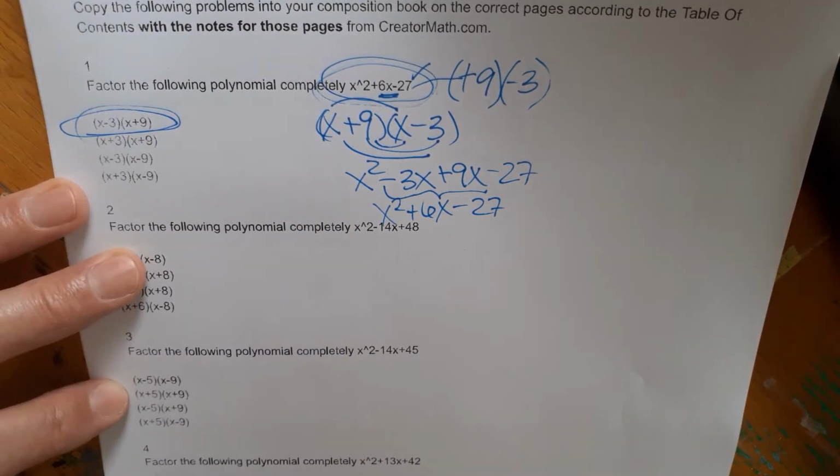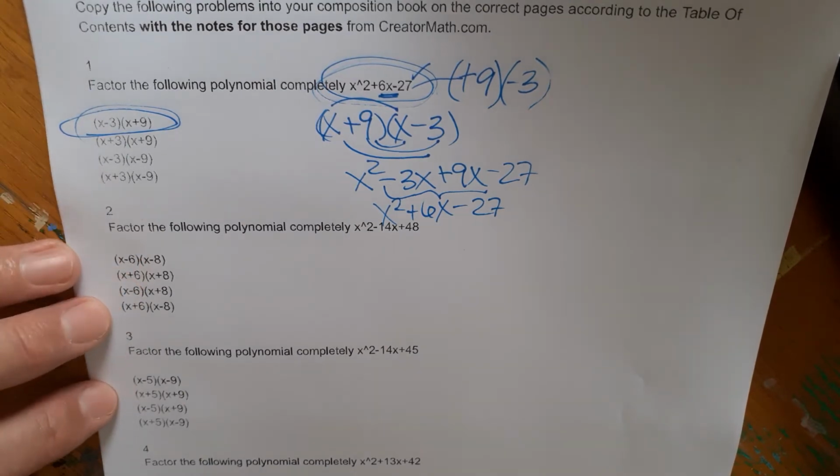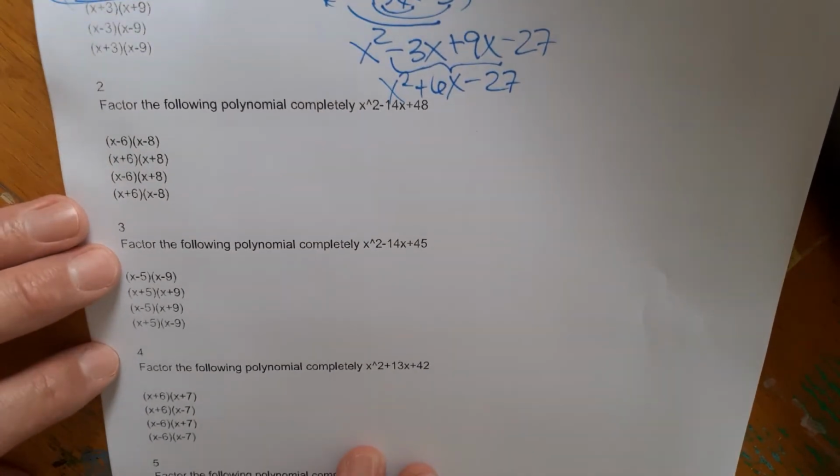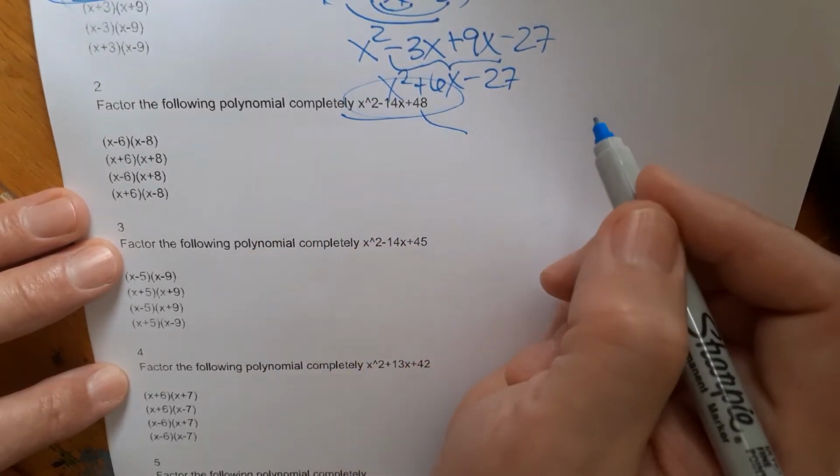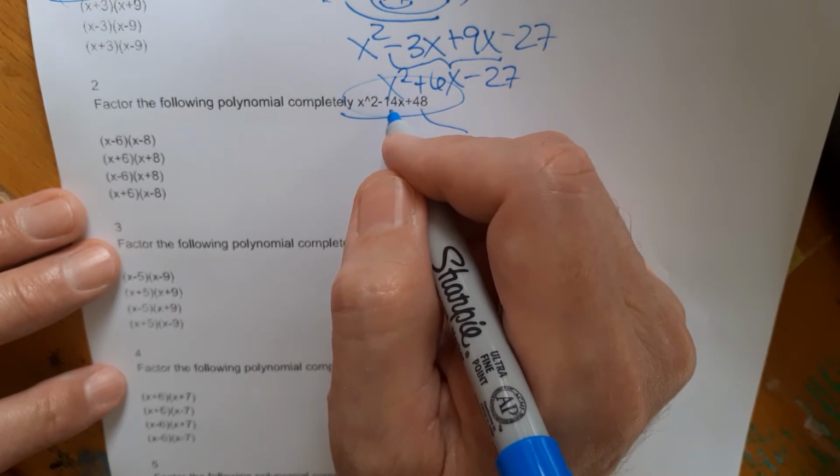So I'm probably going quicker than that. That's sort of a review from factoring, which we've been doing quite a bit through this unit already. Let's go here. What two numbers multiplied equal 48 and then add to be a negative 14x?